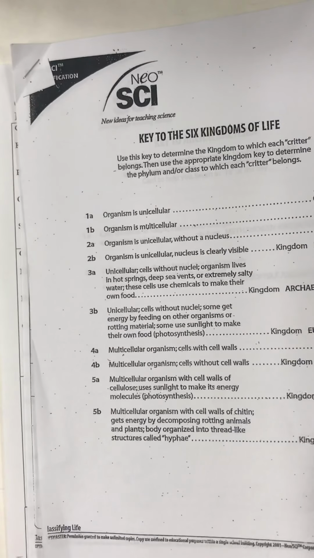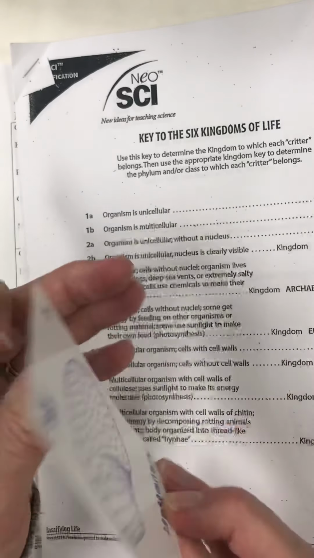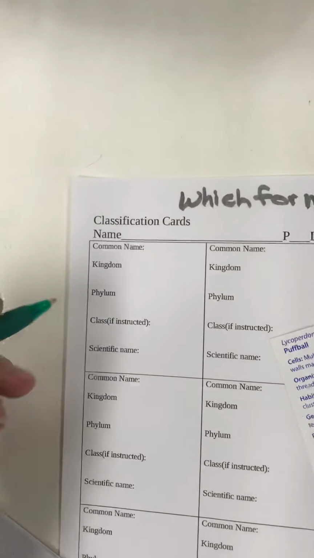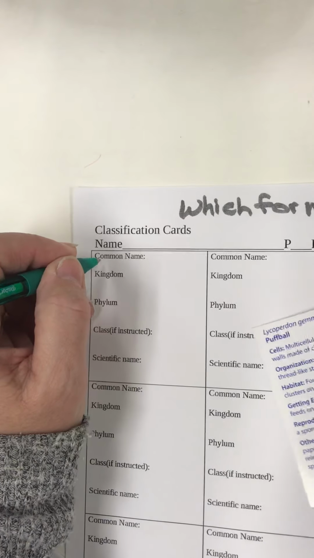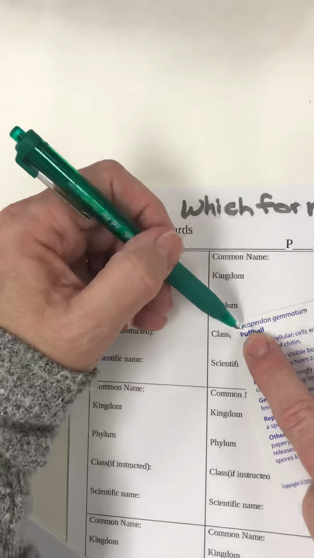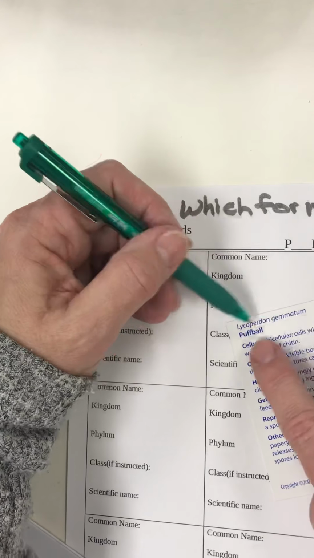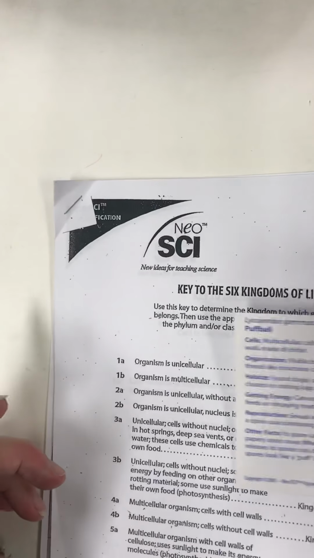Anyway, all right. So we're going to start out with this. You'll notice that there's a picture on one side, and on the other side, it tells you the scientific name. So you are going to write on the appropriate box. Yours are numbered. The scientific name, under scientific name, the Lycoperdon, or whatever that says. That's the scientific name. Here's the common name. So you're going to write that on the blanks where it asks.